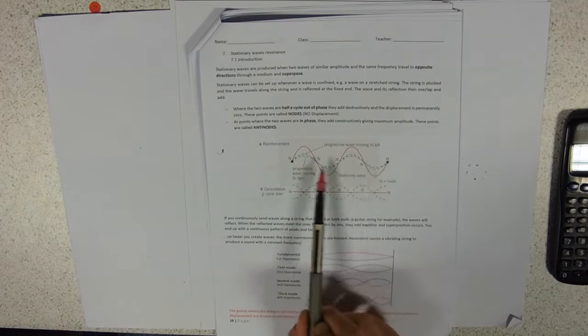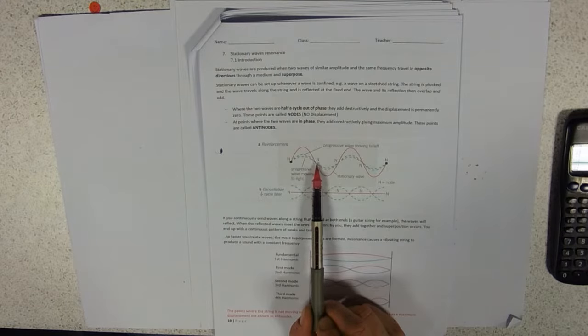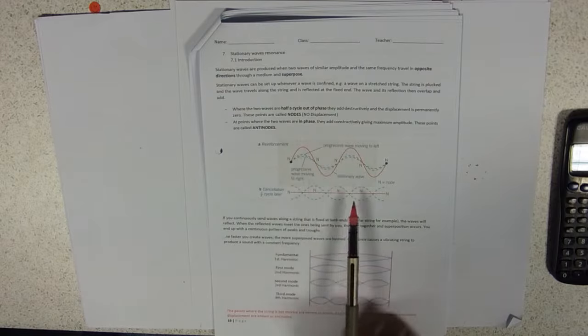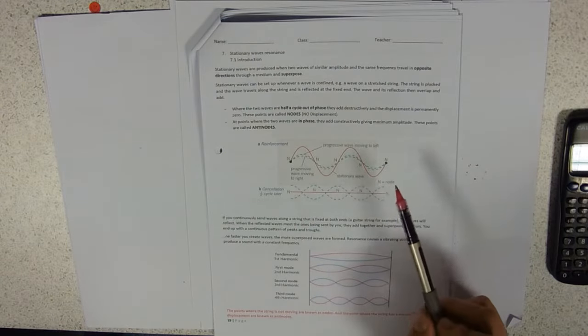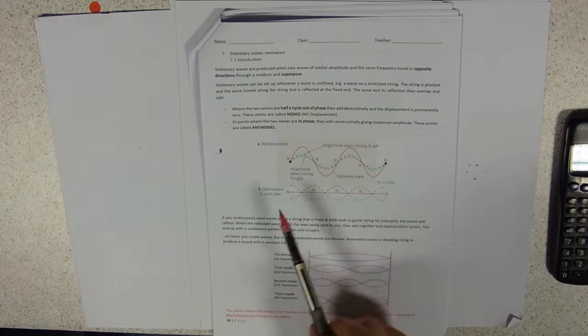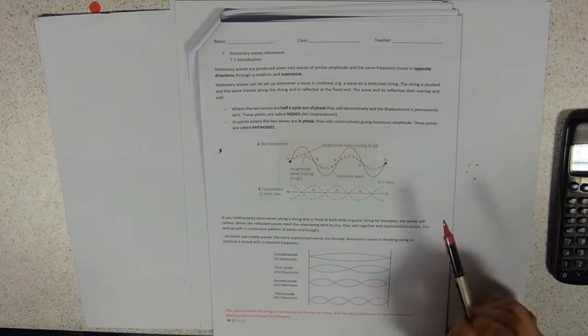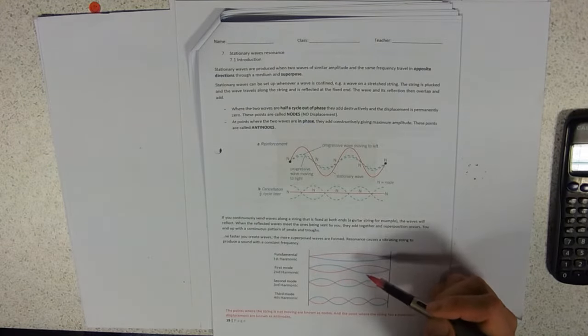Those are called nodes. Anywhere where the wave is in the same position as the fixed ends, that equilibrium line, that's also a node. And where it looks like a peak or a trough, those are antinodes. These are stationary waves where we're getting some sort of oscillation and reflection of the wave, and when those two match up we get a stationary wave. And you need to be able to label nodes and antinodes.